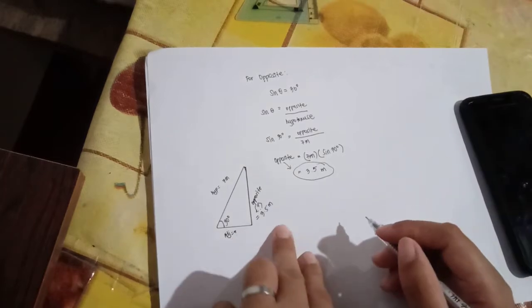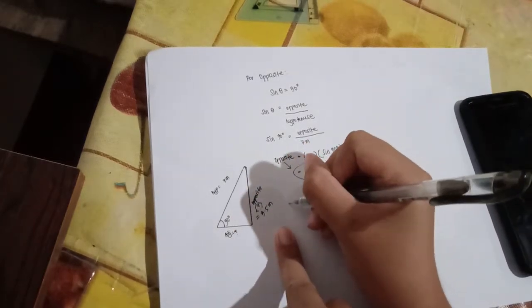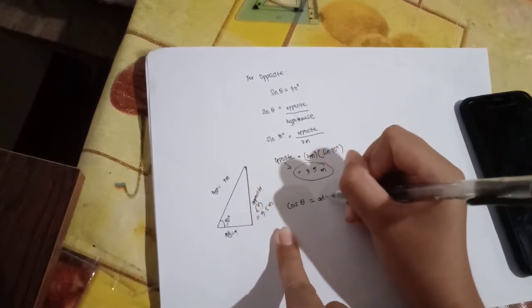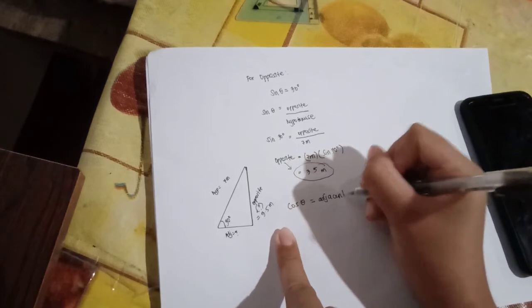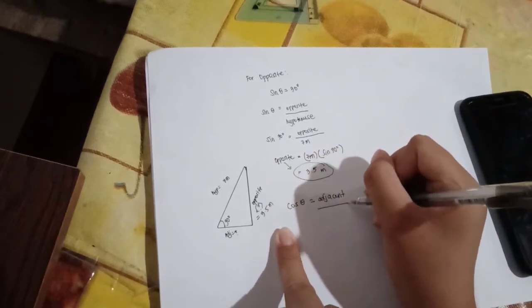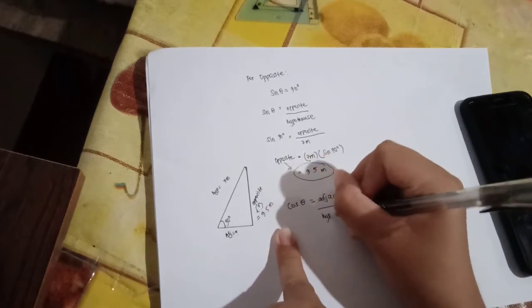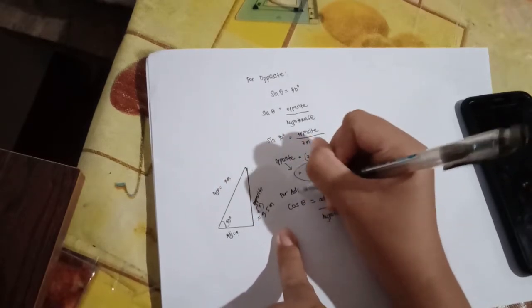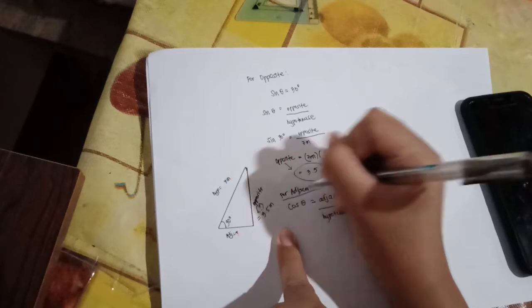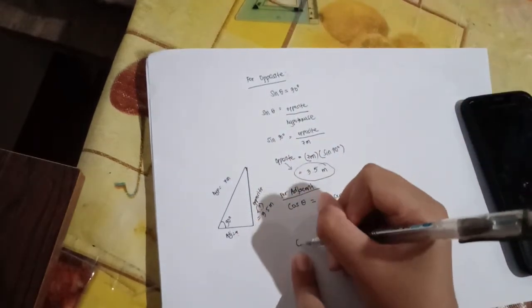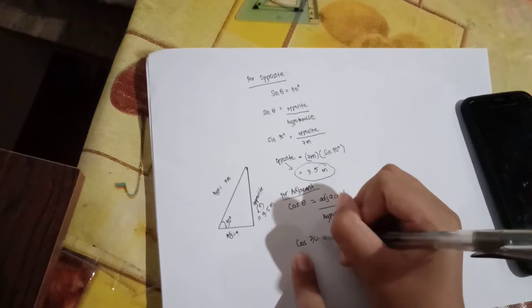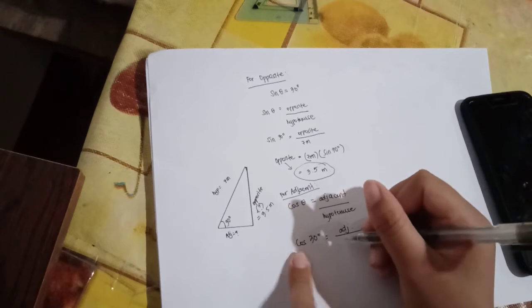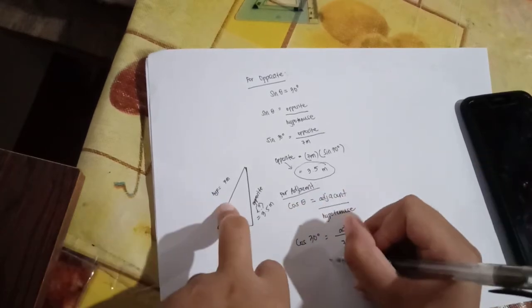For the adjacent here, we're going to use cos. Cos theta equals adjacent over hypotenuse, which is 7 meters.